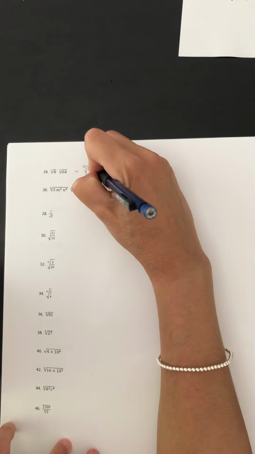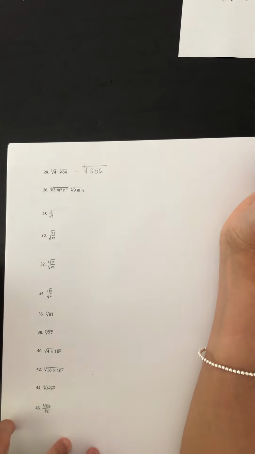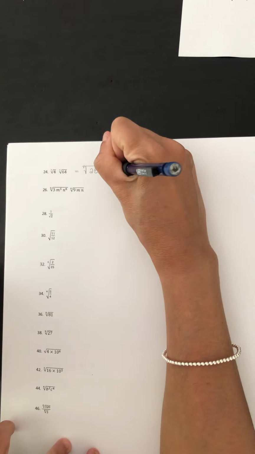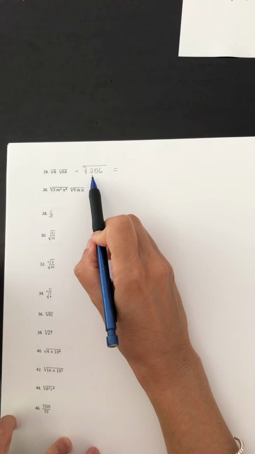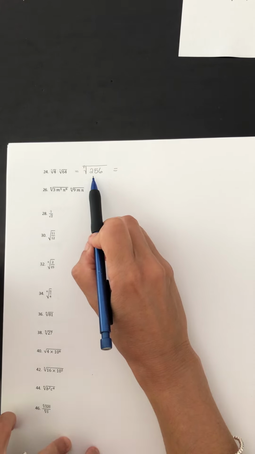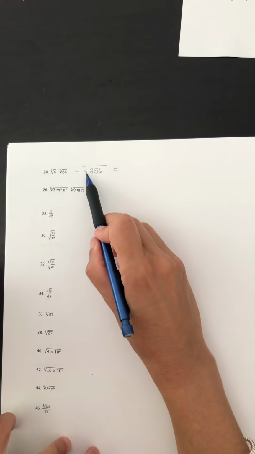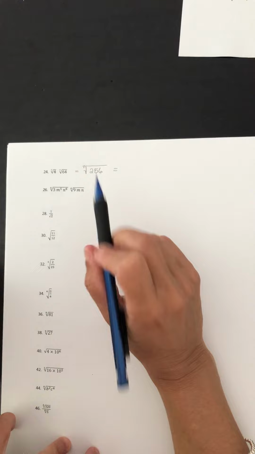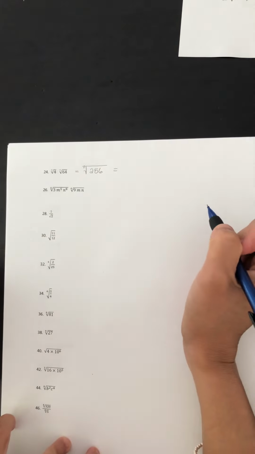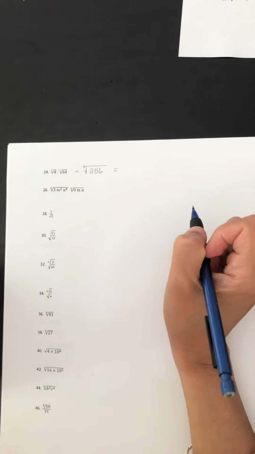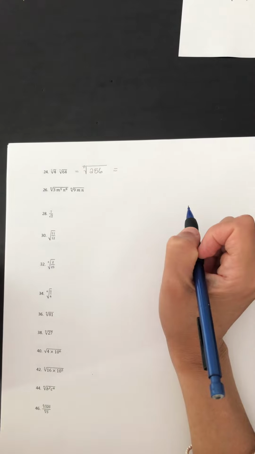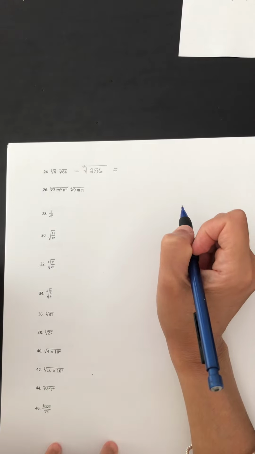So what we have to do is multiply 4 by 64, and this will be 256. And now we can check, is there a seventh power that divides into 256? So we should check 2. Okay, so 2 to the 7 is 128.